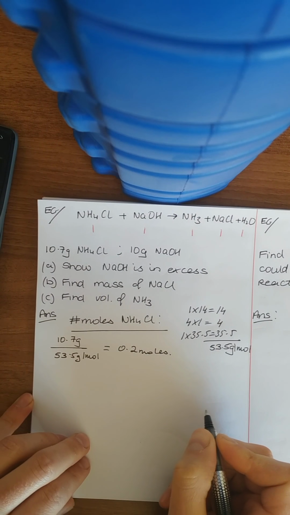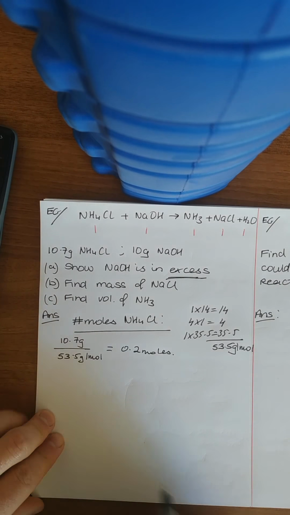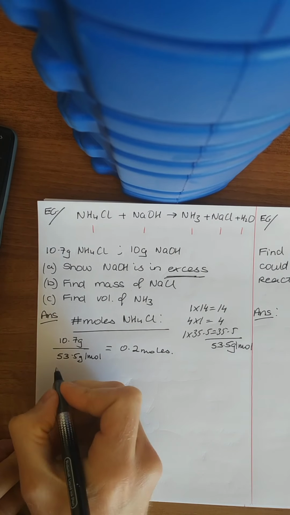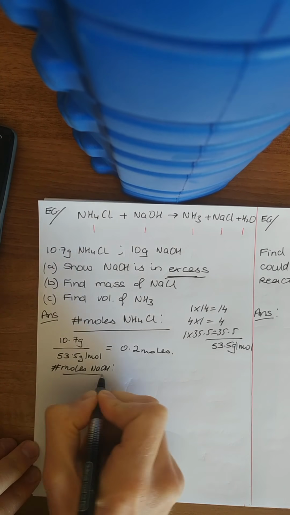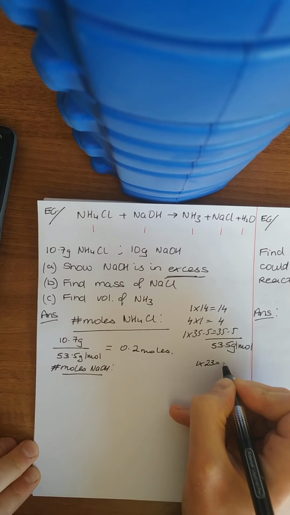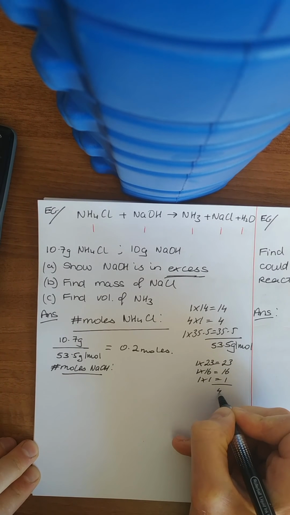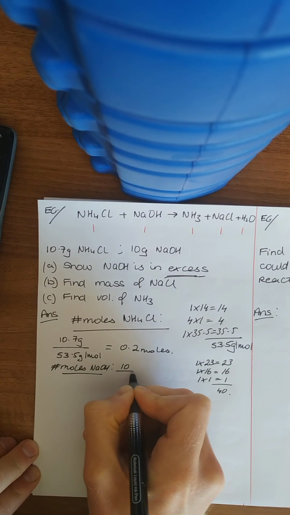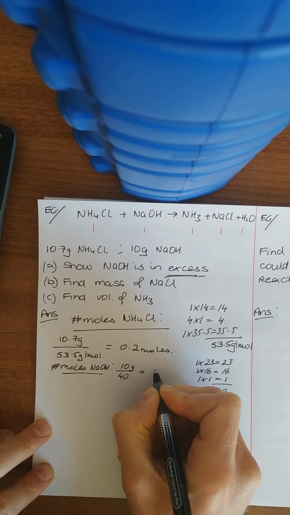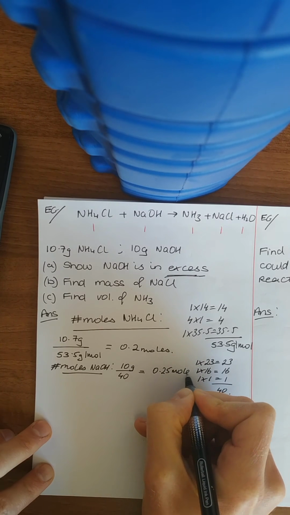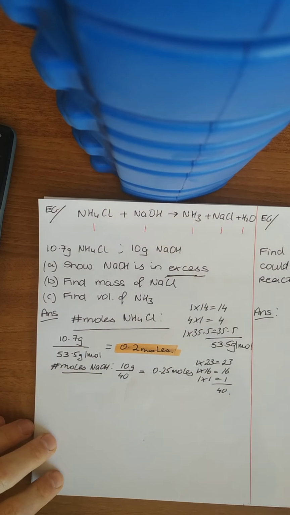Work out the number of moles of sodium hydroxide. Should be bigger. It says it's an excess, and remember we always work with the limiting. So 1 by 23, by 16, 40, so 10 divided by 40 is a quarter, so 0.25 moles. So again, we can see that our ammonium chloride is the limiting, and this is the one we're going to work with.